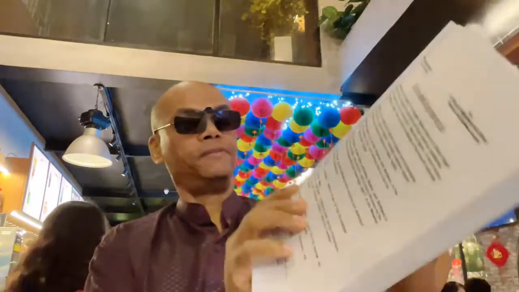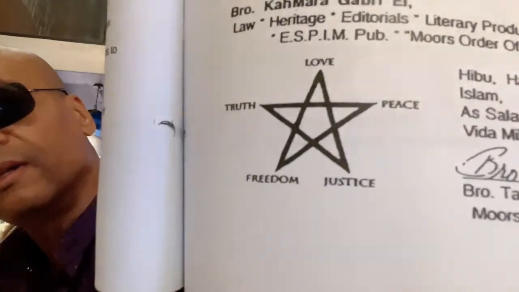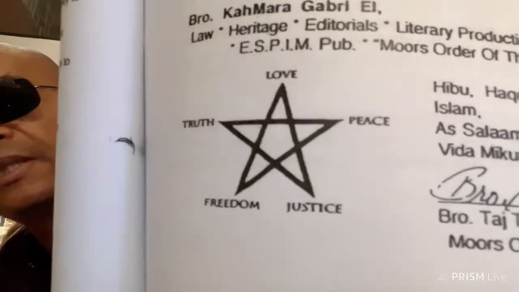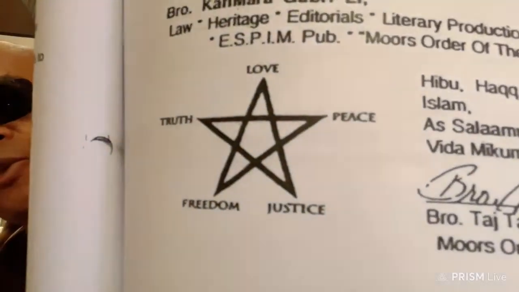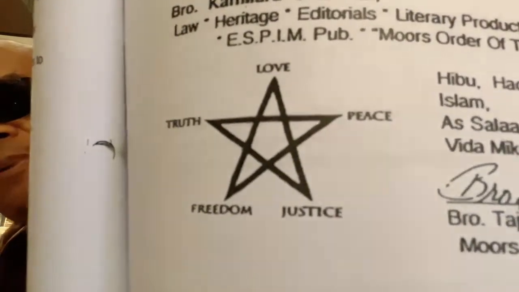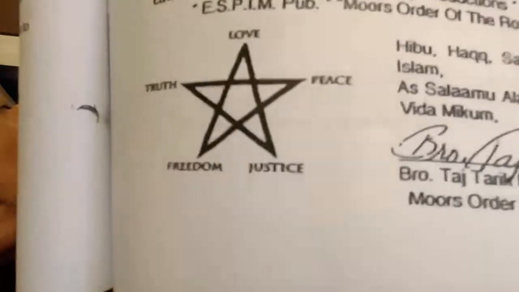So what I'm talking about right now are the images and the headers of the documents that we just looked at. So here's the five-pointed star that we talked about with the highest principles in the universe: love, truth, peace, freedom, and justice. Y'all see that? Adam Kadmon, Hiram Abiff, standing with his head in the north. His head represents the North Pole. His two feet are what? Freedom and justice in the South Pole. The North Pole is what? Love. Okay, y'all? Y'all see it?